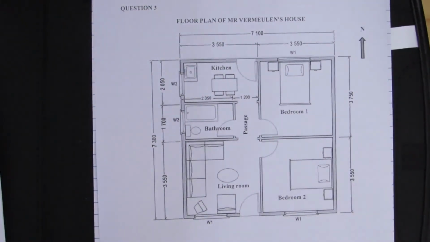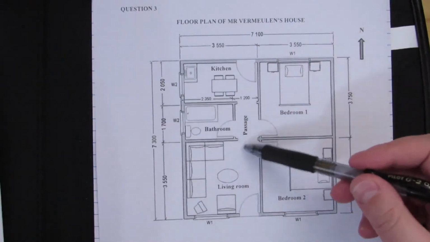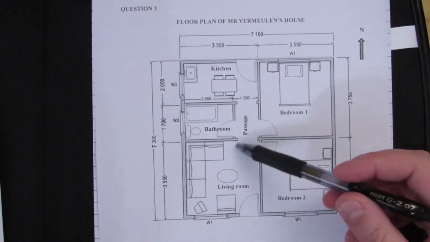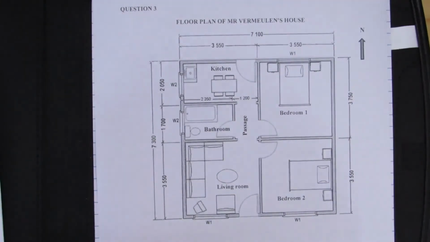Okay, so the first question asks, give a reason why it is acceptable for the kitchen and the living room to only have one door opening without doors leading into the passage. So if we look, there's the kitchen and the living room, and we'll see that there is no indication of a doorway swinging through there. Okay, this is a nice, fairly straightforward question.